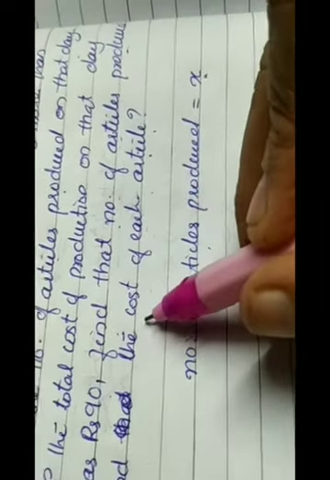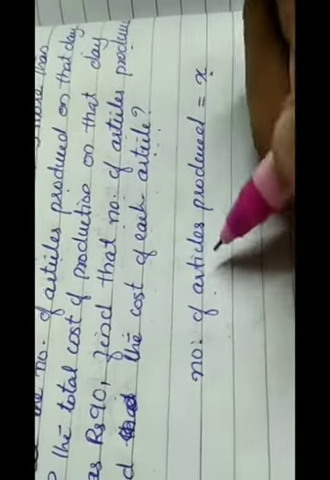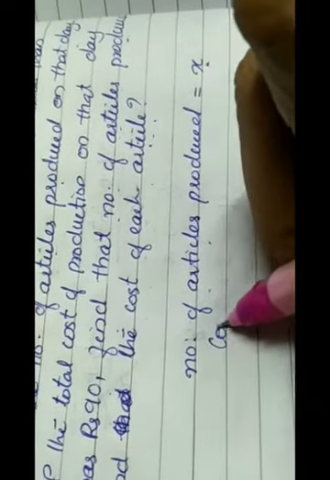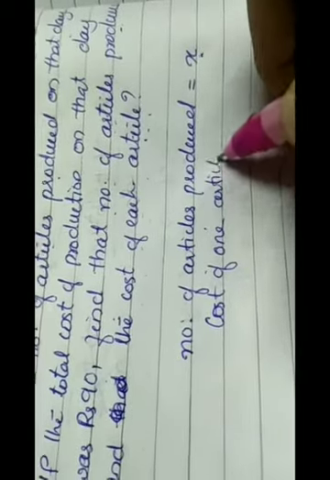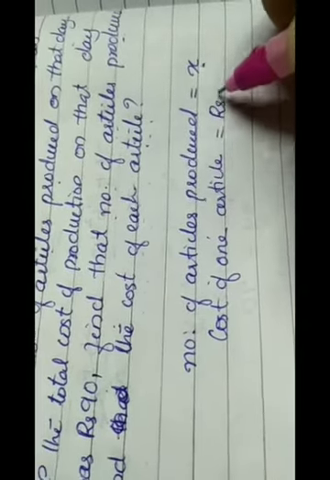Same way, the next thing to calculate is the cost of each article. So I am going to take the cost of one article, whatever be the article, as rupees y.